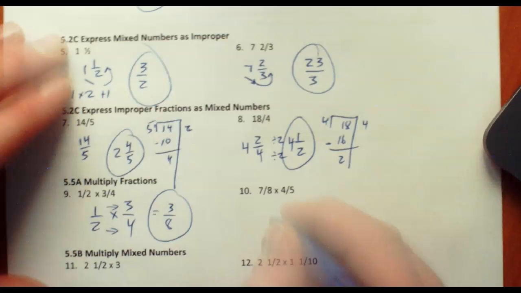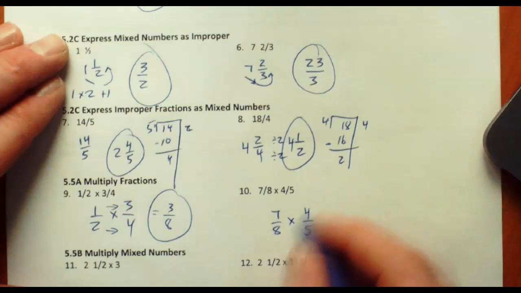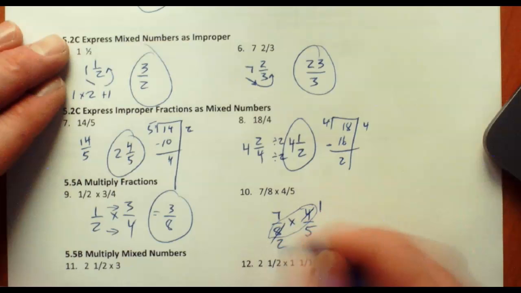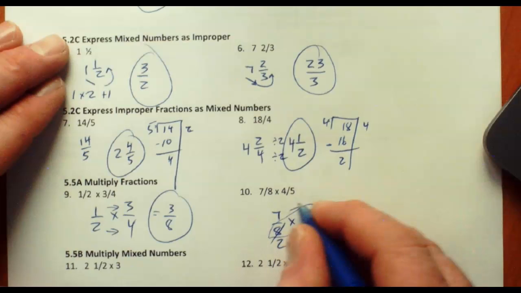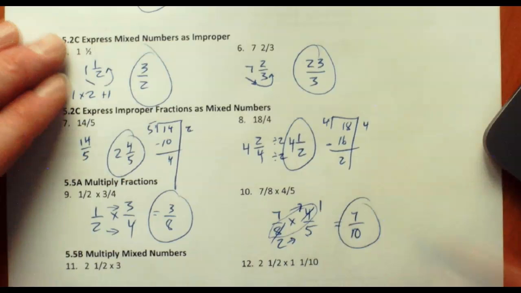That's 7/8 times 4/5. And this time we can do something. There are some shared factors there. 4 and 8 both share the number 4. So 4 divided by 4 is 1. 8 divided by 4 is 2. Now I can multiply across. 7 times 1 is 7, and 2 times 5 is 10. 7/10.